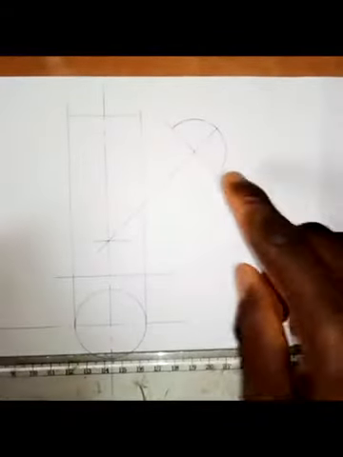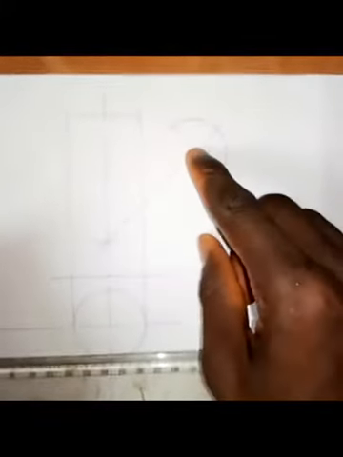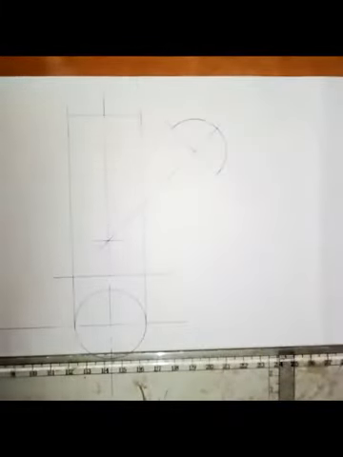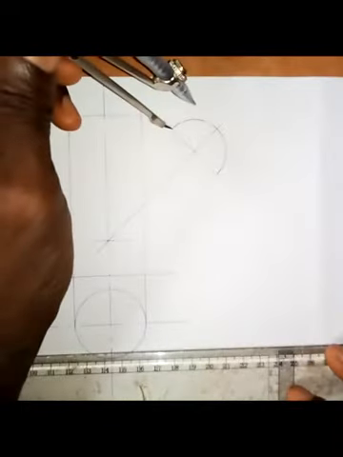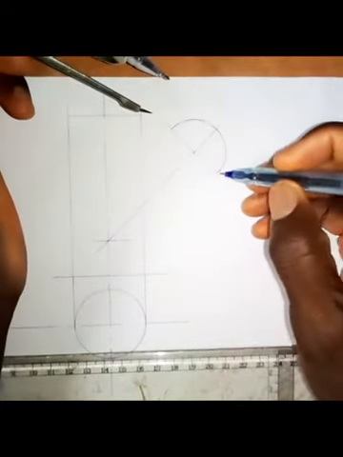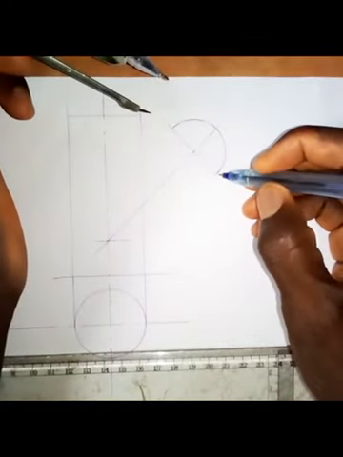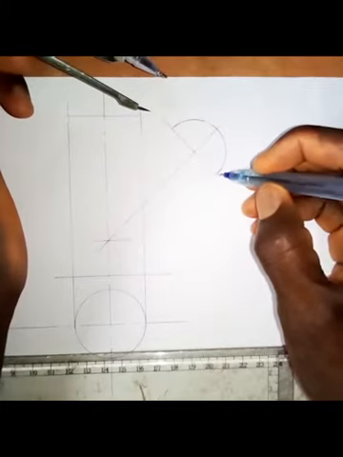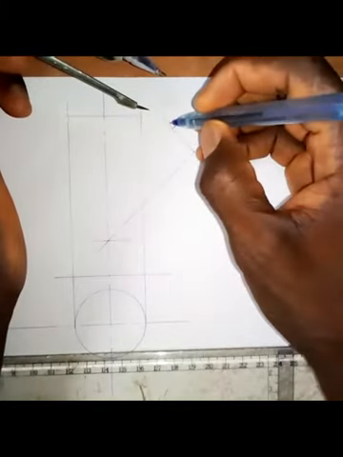Okay, so the next thing I'm going to do is divide this semicircle into 6 equal parts. So this is how it goes. Put your compass at this point here. Let me call this point 0, and let this be 6.